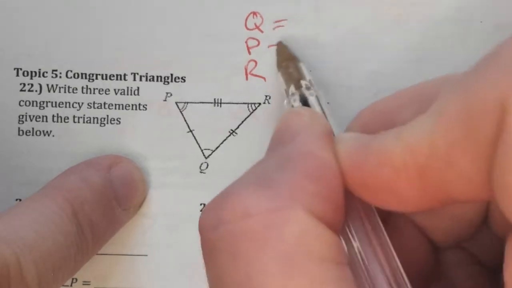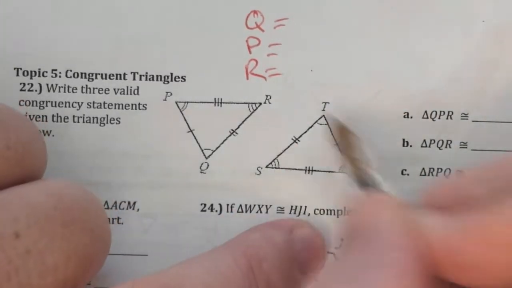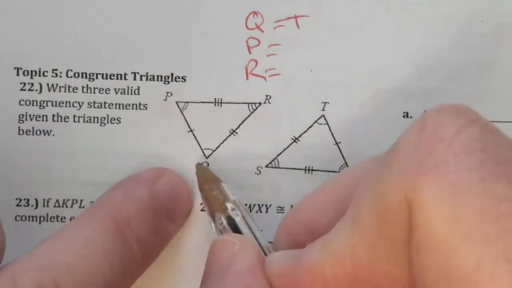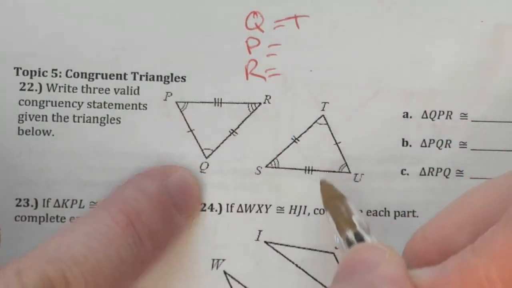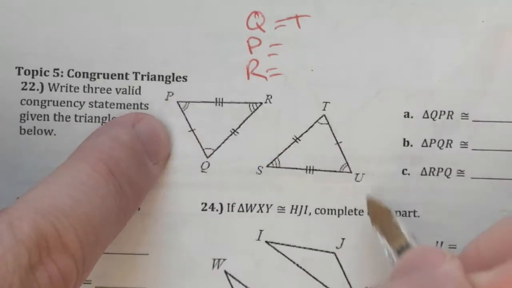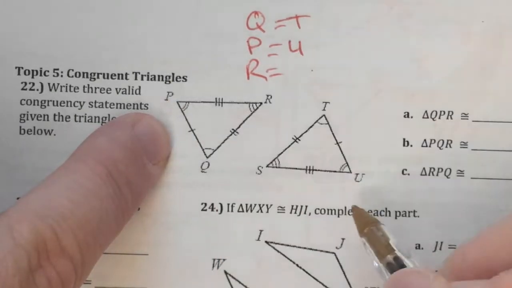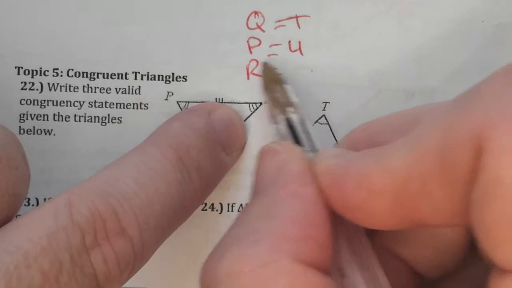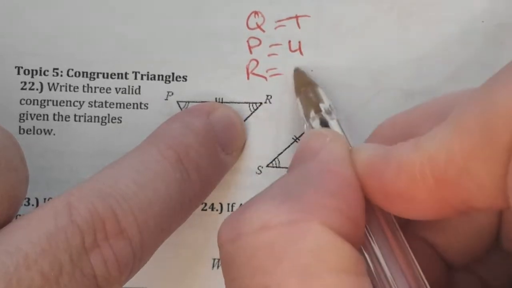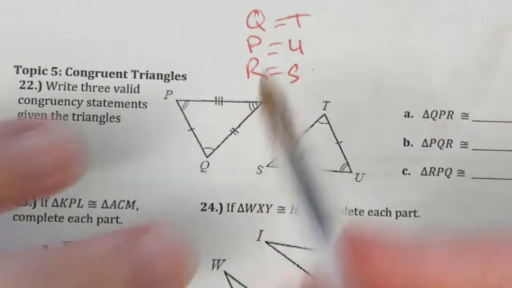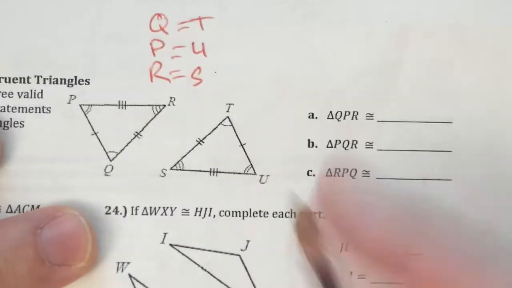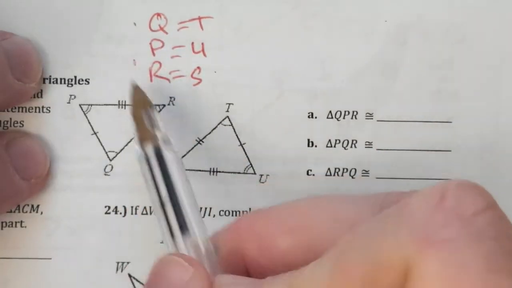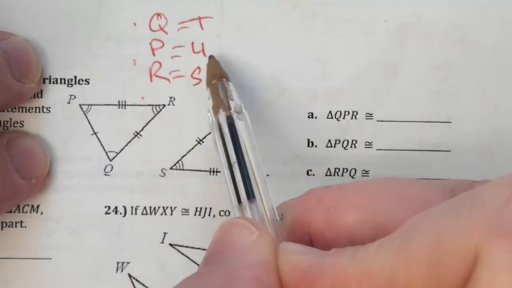So that would match up to, on the other triangle, which one had a single? T. So Q had a single and T had a single, so they are equal to each other. P had a double, U also has a double. And R was a triple. Where's the triple over here? S. So we just need to be mindful that every time we talk about this triangle, we're talking about these letters over here on this triangle. So if I go Q, P, R, that would be T, U, S.